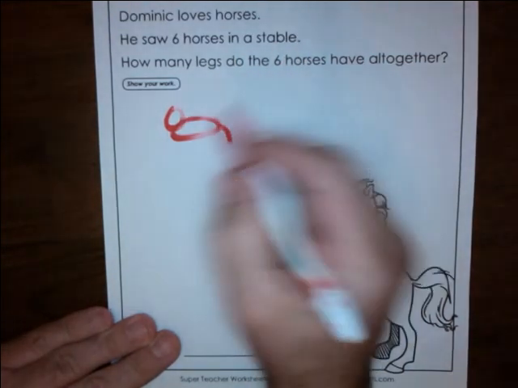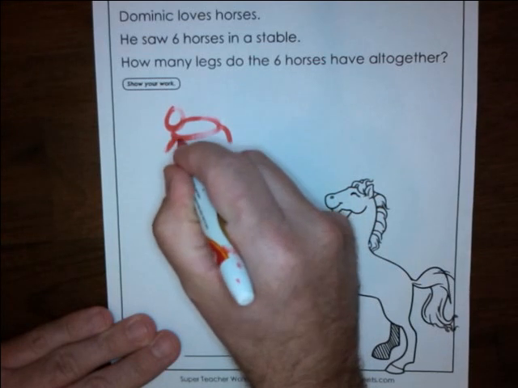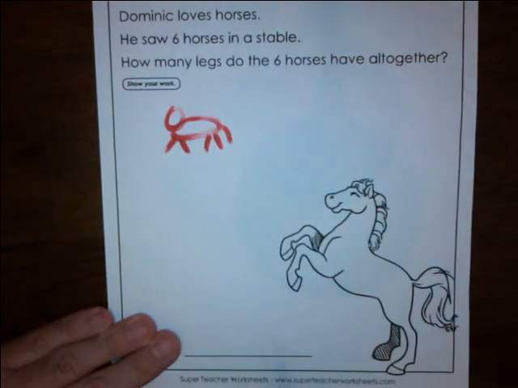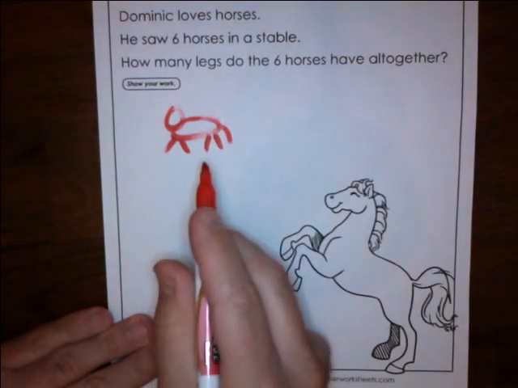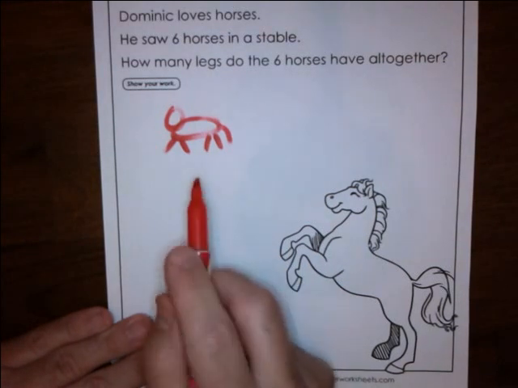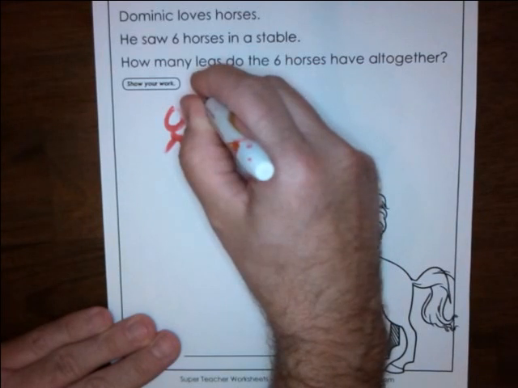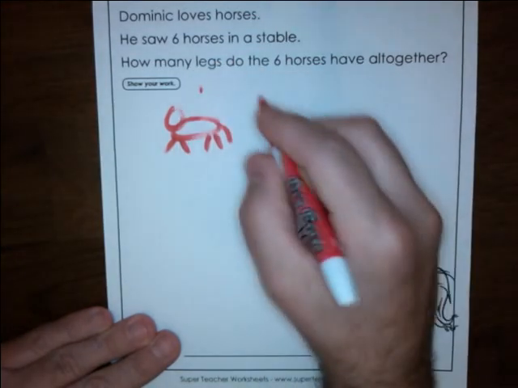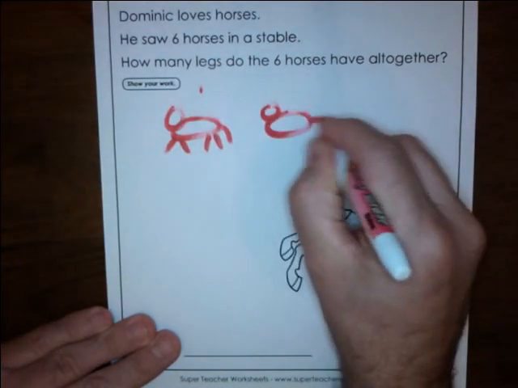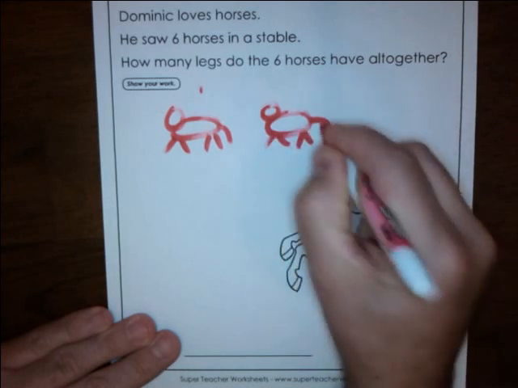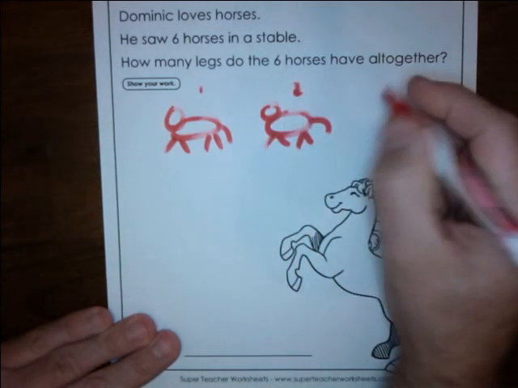How many legs does a horse have? Well, they have 4. 1, 2, 3, 4. Now, I know that doesn't look like a horse, but I'm not being graded on my art. I'm being graded on my math. So I'm going to draw 6 of these, and I'm just going to write a 1. And I'm just putting a tail there just so I know, hey, that kind of looks like a horse.